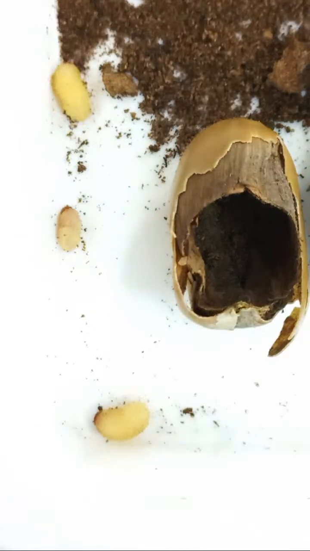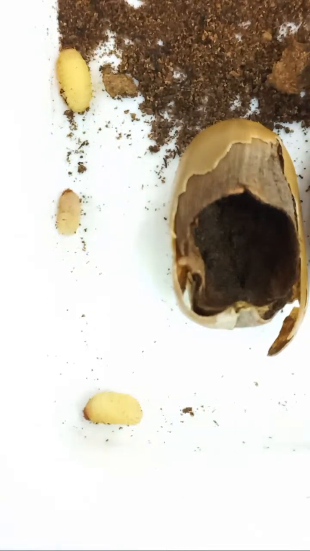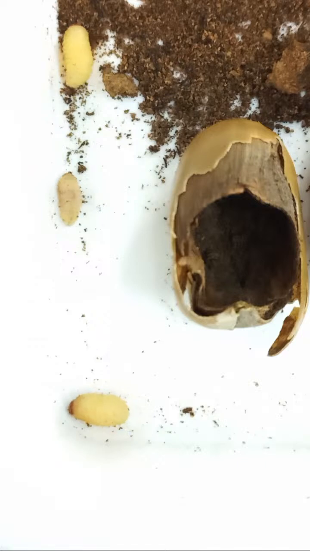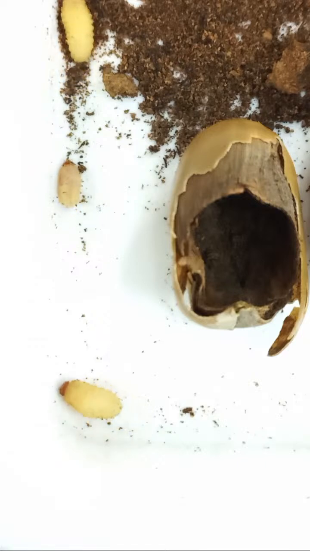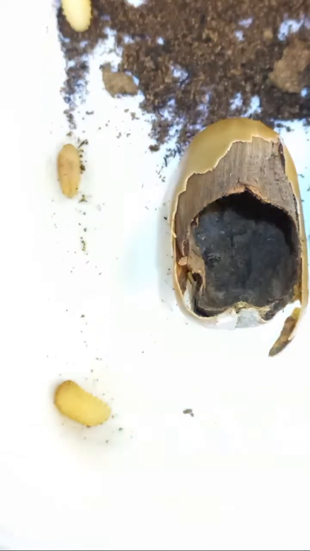Most important is to close the lid to prevent their escape, because the insects are small and they like to escape very quickly.